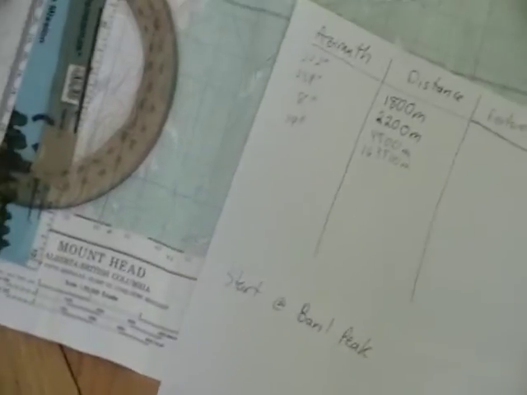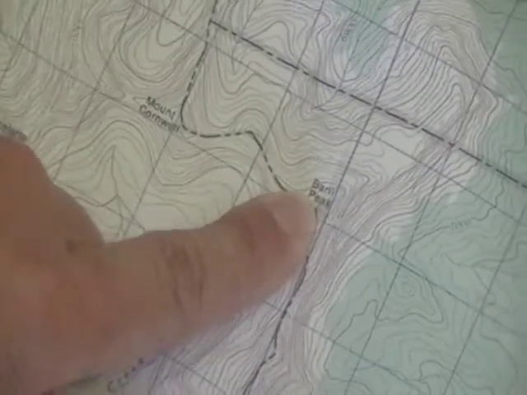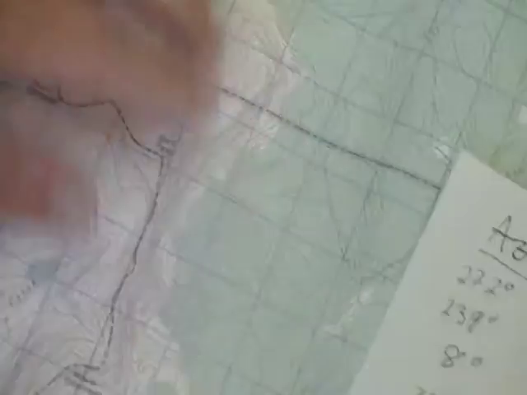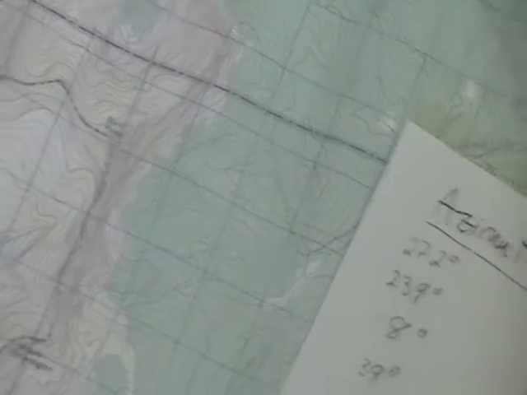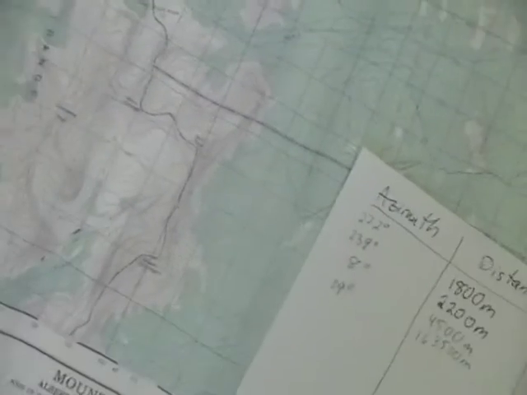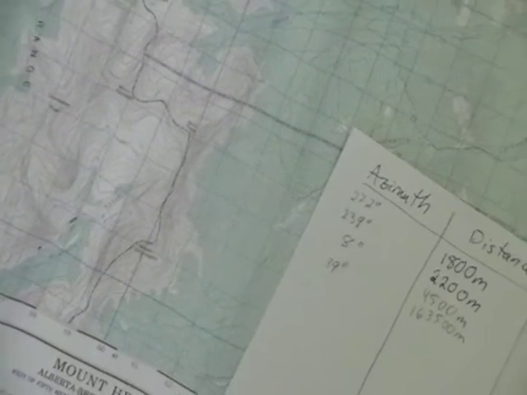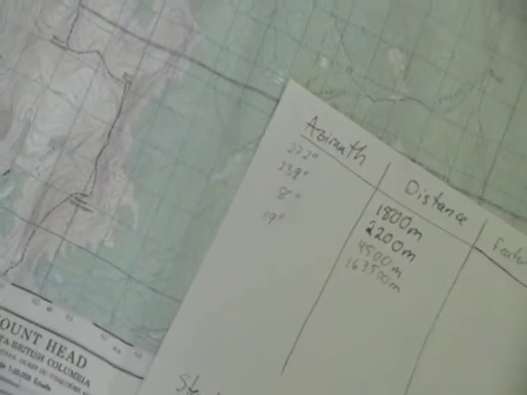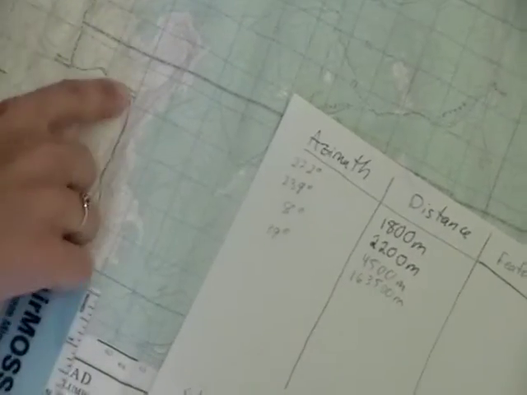So on my map of 82J07, I am going to find Barrel Peak. Barrel Peak is right here on my map, and I know that I'm going to start there. My azimuth is going to be based off my grid, because it's easier to measure. If I told you that it was a true azimuth, you would have to apply magnetic declinations and everything else. We'll be getting to that later in this module. But we're going to start with Barrel Peak.